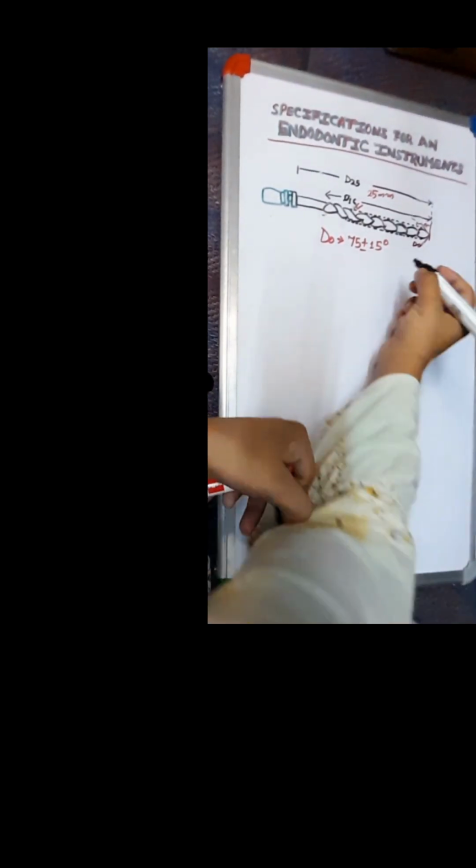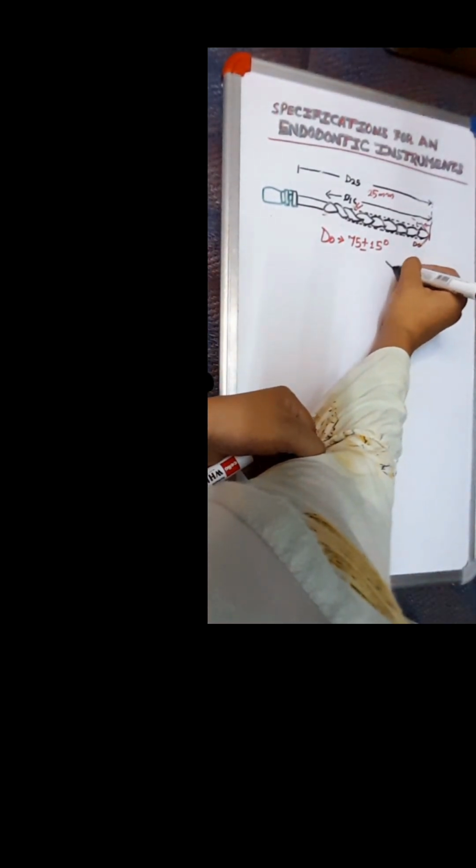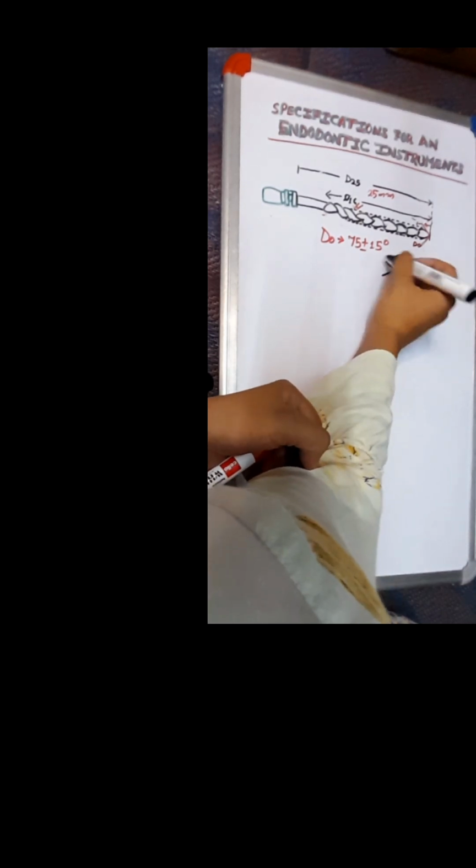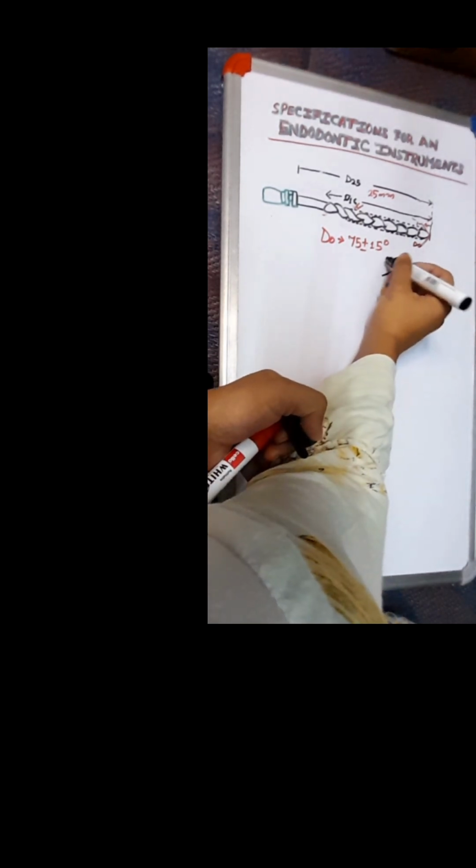Now with the increase in taper, the diameter of the instrument would increase with each millimeter of increase in length of the instrument.